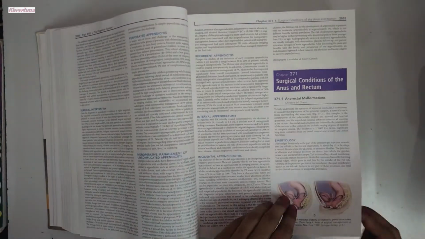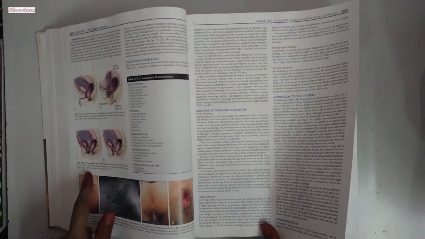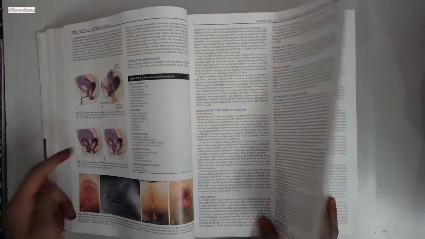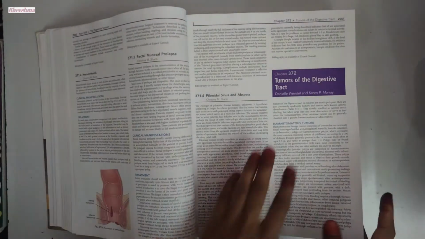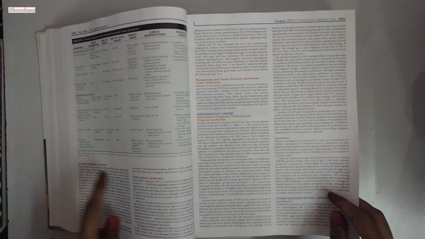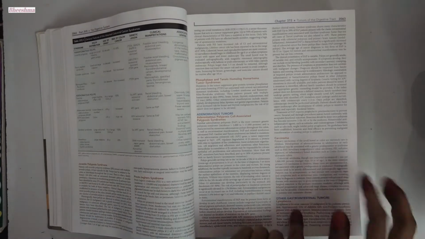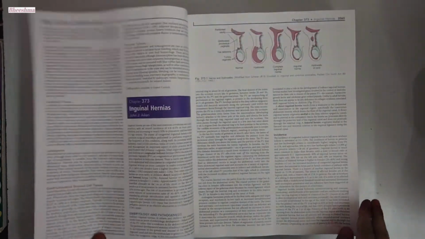Then surgical conditions of the anus and rectum. Here the imperforate anus in a female is given. Then tumors of the digestive tract, that is juvenile polyposis syndrome, Peutz-Jeghers syndrome, adenomatous tumor, then lymphoma, gastrointestinal tumors.